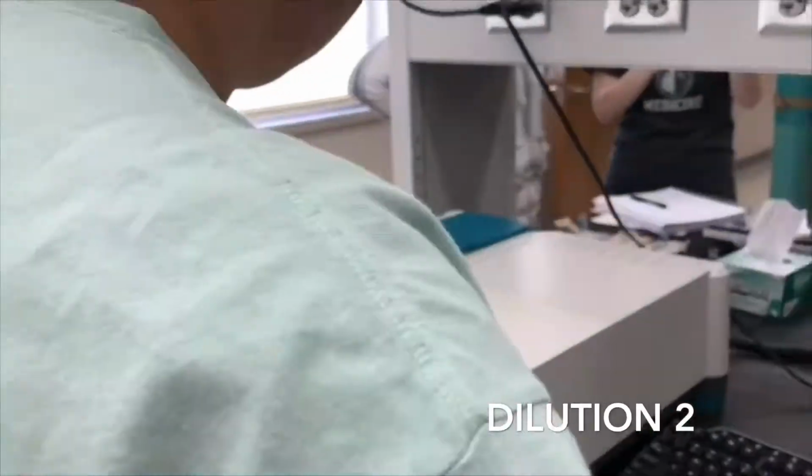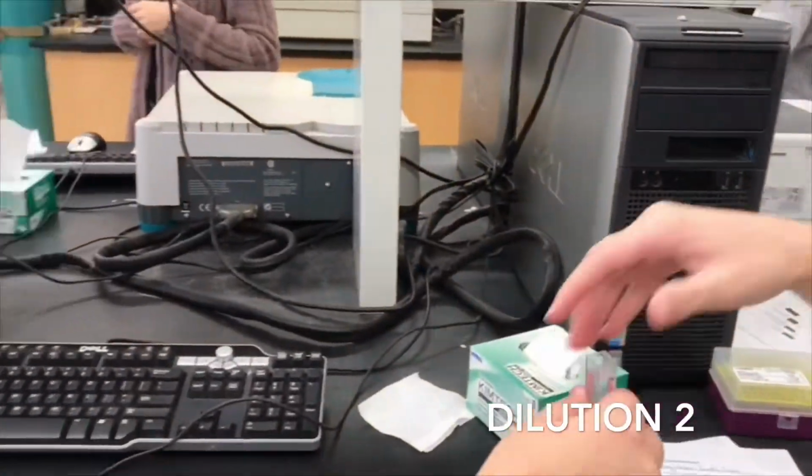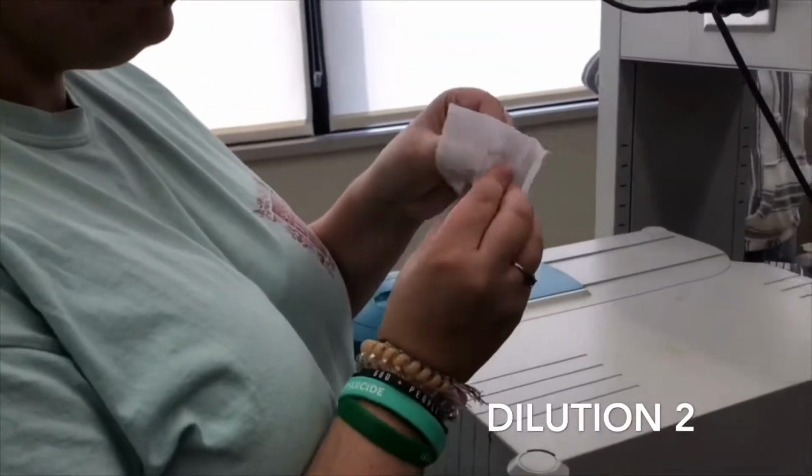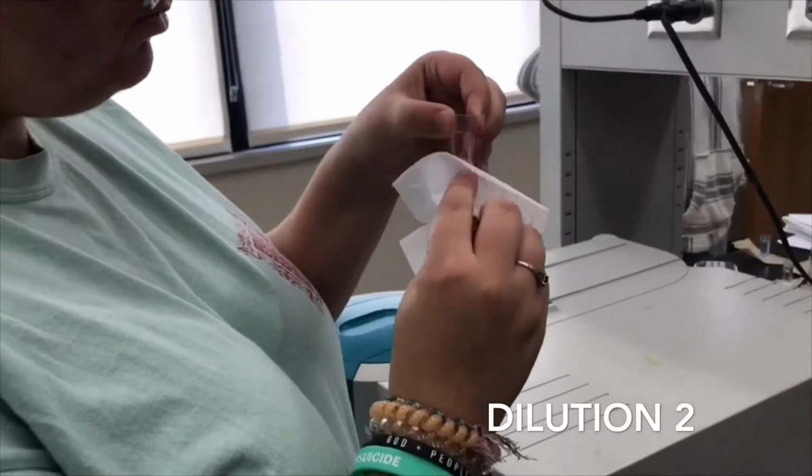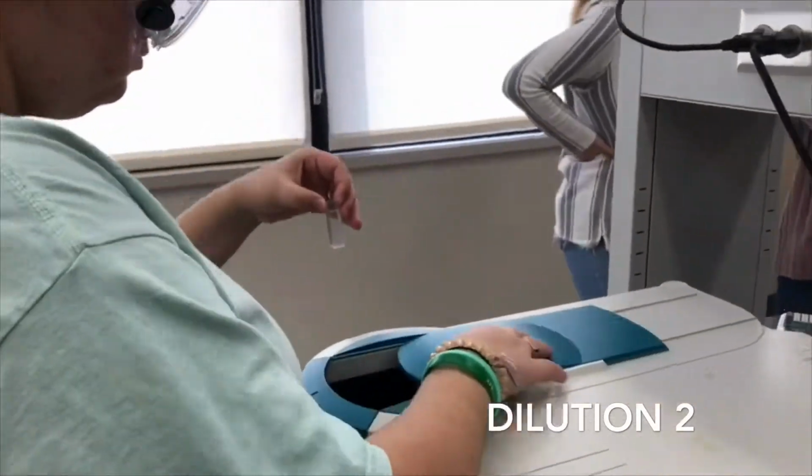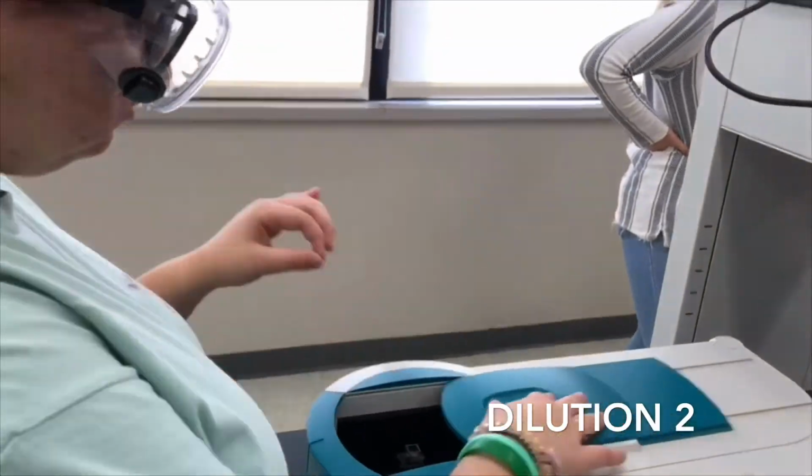The Beer-Lambert law states that the quantity of light absorbed by a substance dissolved in a fully transmitting solvent is directly proportional to the concentration of the substance and the path length of the light through the solution.